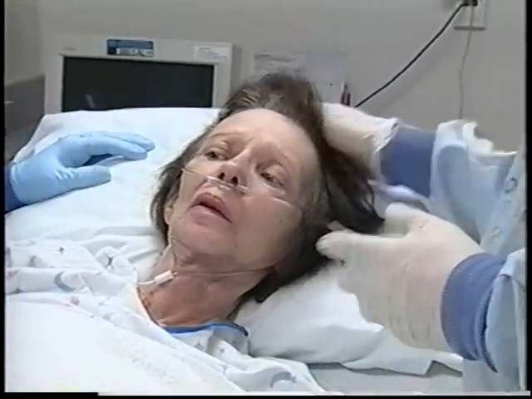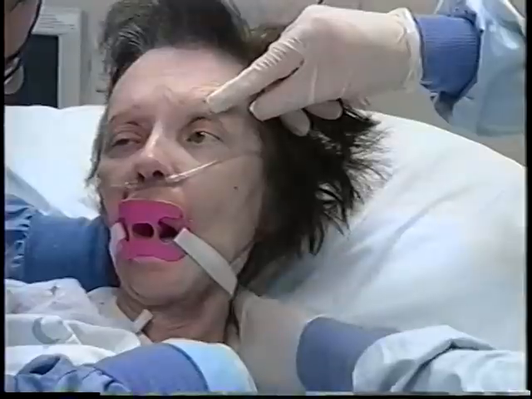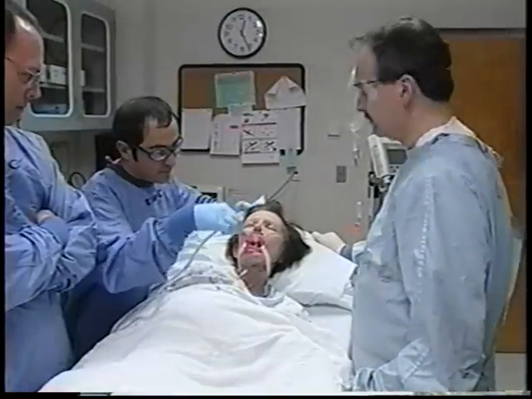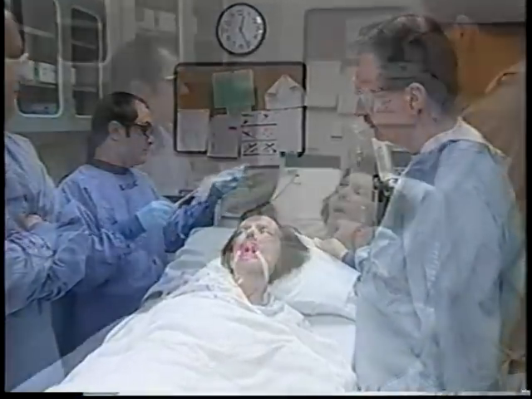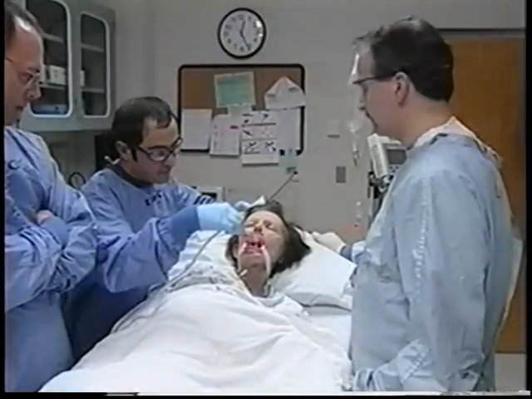Oxygen may be provided via nasal cannula and the oxygen saturation levels are monitored by pulse oximetry. The posterior pharynx is anesthetized and a bite block is positioned in the mouth. Particular attention is paid to posterior pharyngeal suctioning. These preliminary aspects of the PEG procedure relating to patient positioning, oxygenation, and suctioning are critical.